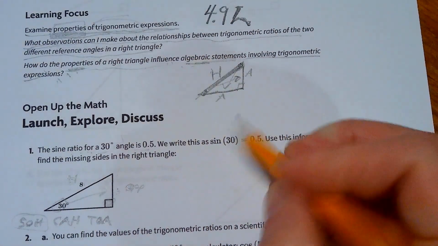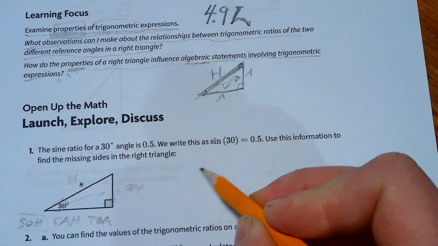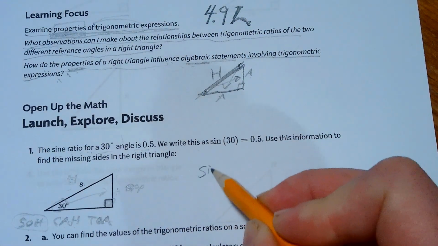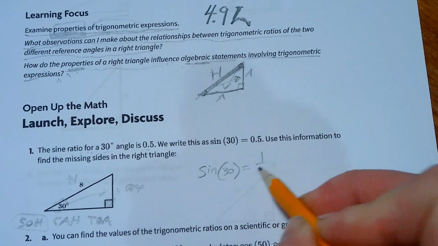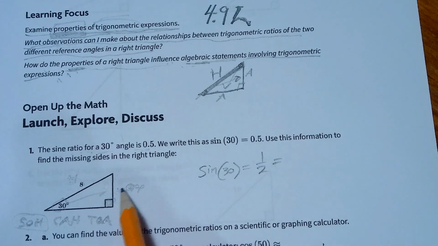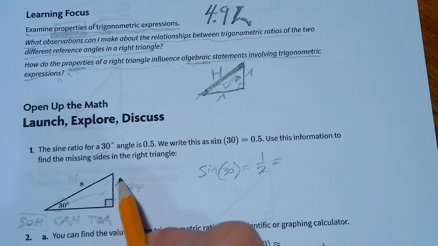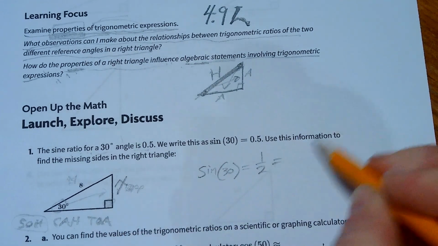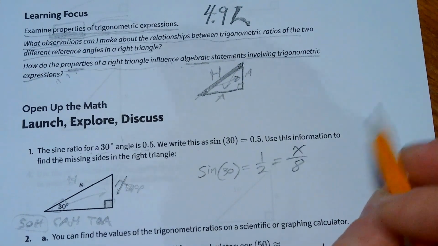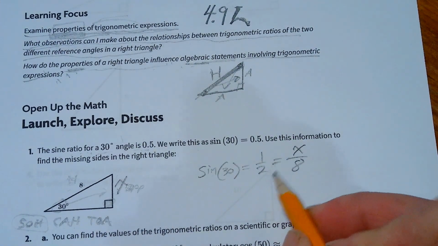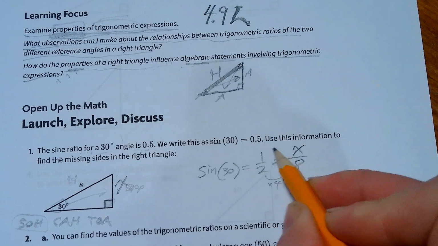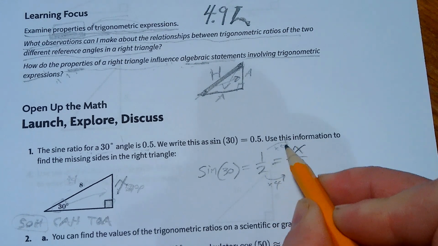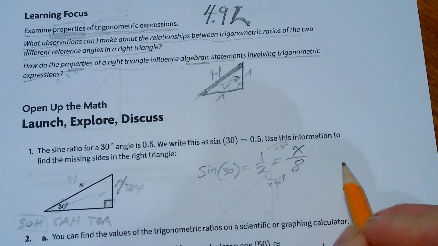But let's just write it out real quick. The sine of 30 degrees equals 1/2 equals x, the unknown side, over 8. And now we can use algebra. This is times 4, so this has to be times 4 to keep the fraction equal. And therefore x equals 4.